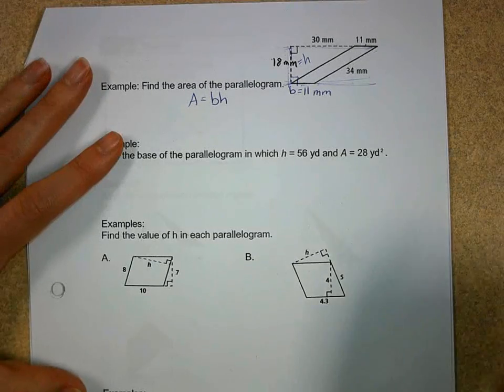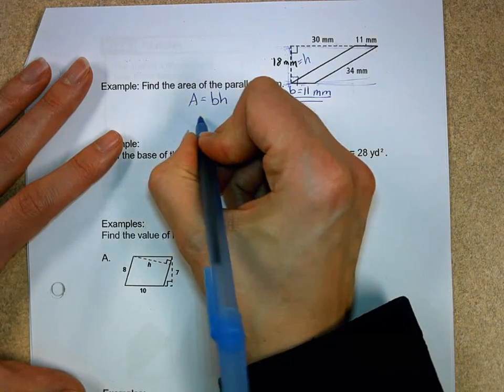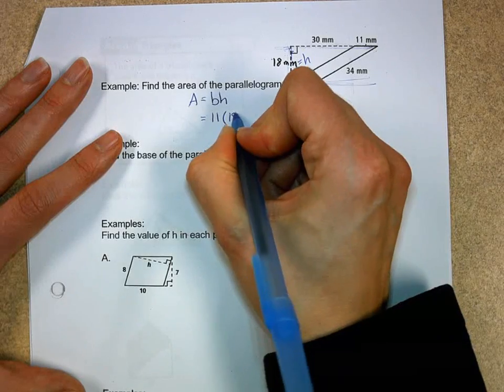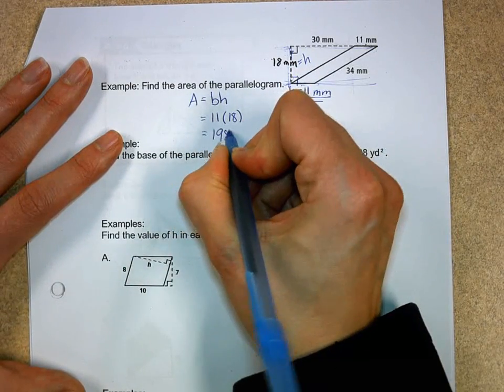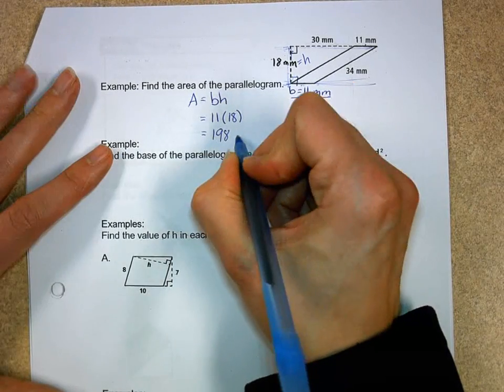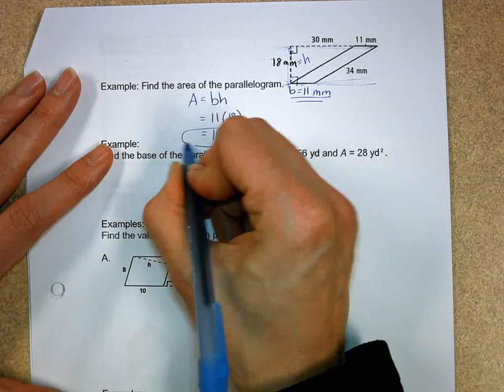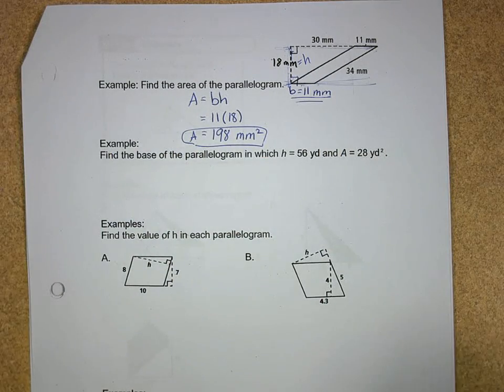So like here, it says find the area of this. Well, we decided the base was 11 millimeters. So I'm going to put right here, 11. The height we figured out was 18. So I multiply those together, and I get 198 now square millimeters. Right on. Now, why is it millimeters squared? What are we actually doing? We have squares that are millimeter on each side, so that's why we call it that. That's how you find the area of that one.